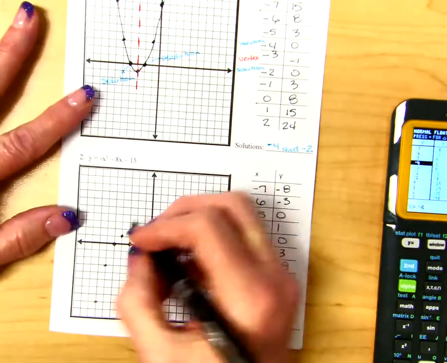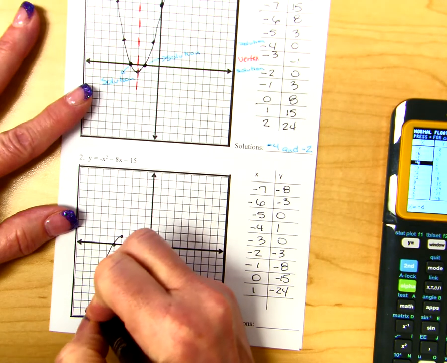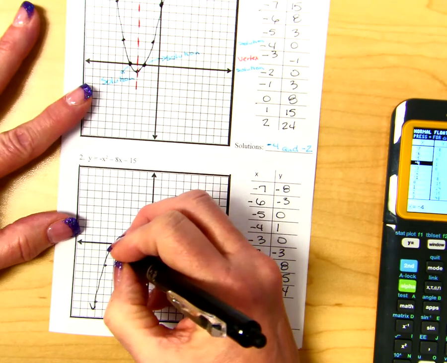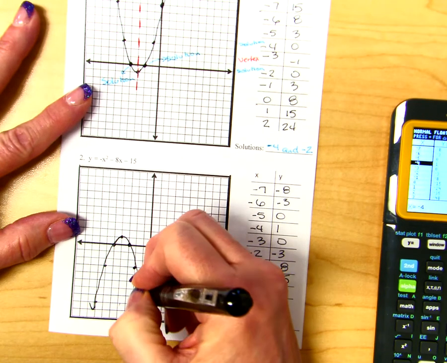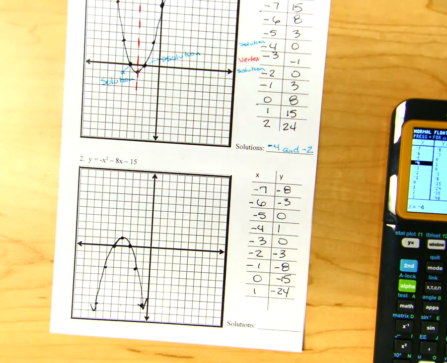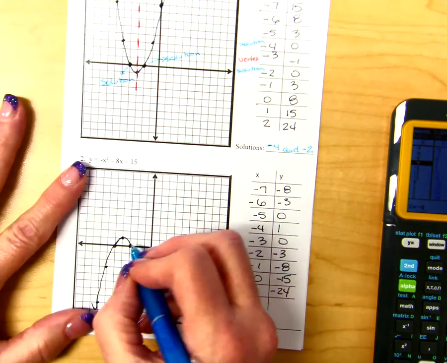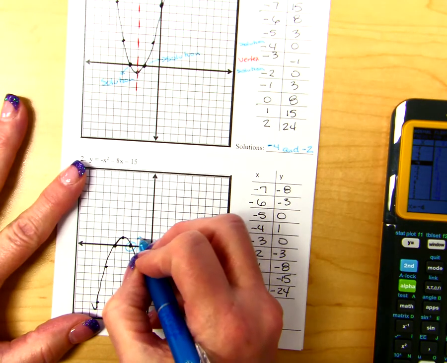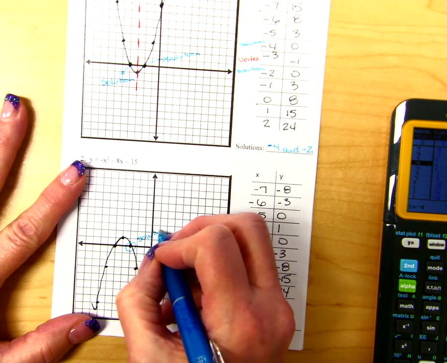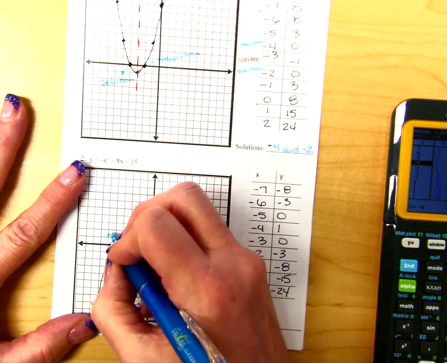-8. So here we have a parabola. It has a maximum value here at 1. And it opens downward because of the -x squared. We find our solutions. Right here is a solution. And right here is a solution.